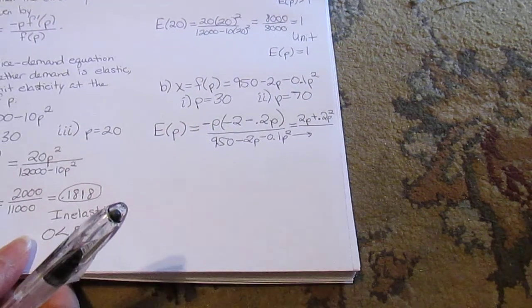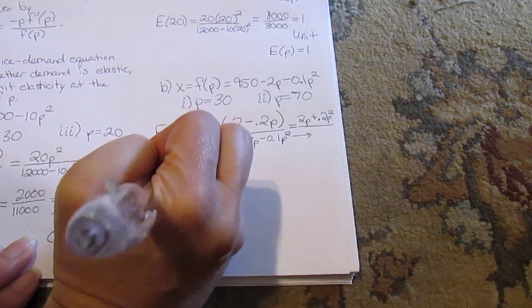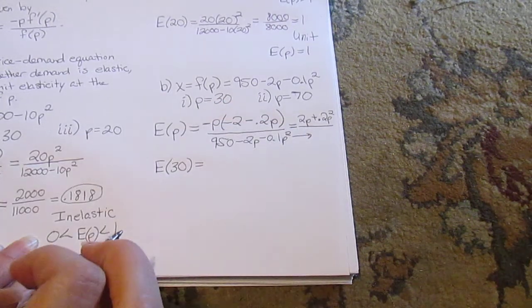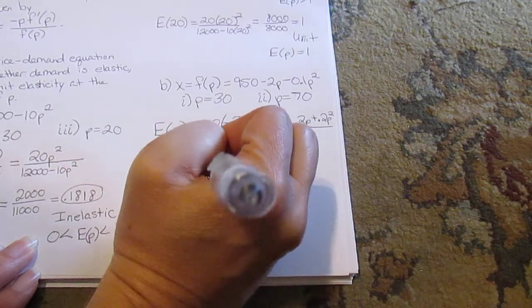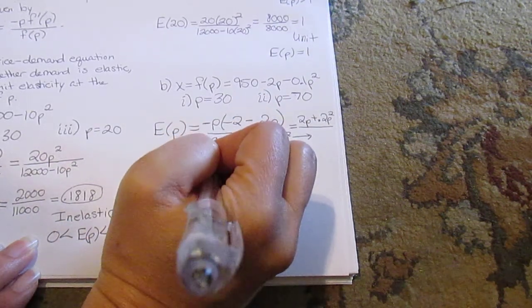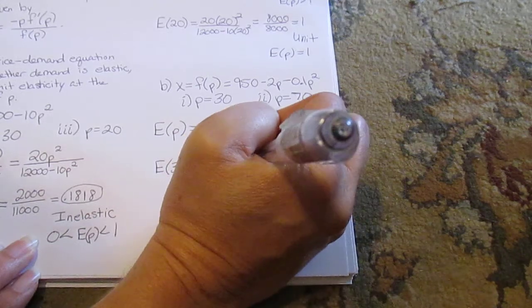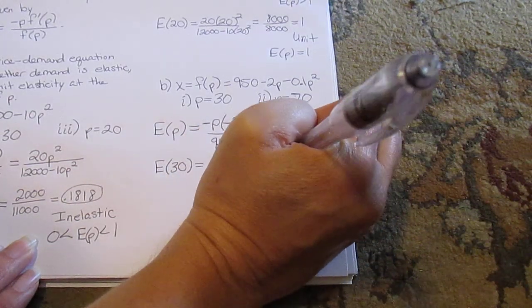Okay, and let me just write down what I got for each of the two parts. So for E of 30 here, when I plugged it in, I got 240 over 800, which gave me 0.3. And of course, that's an example of inelastic.